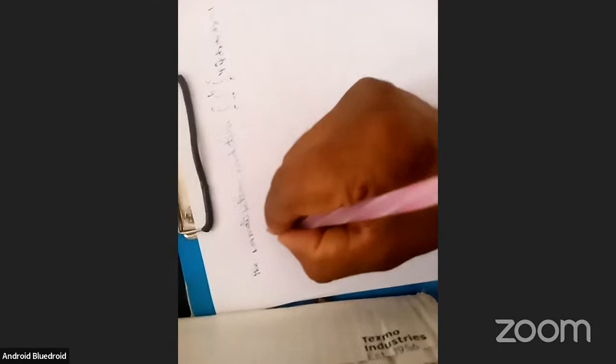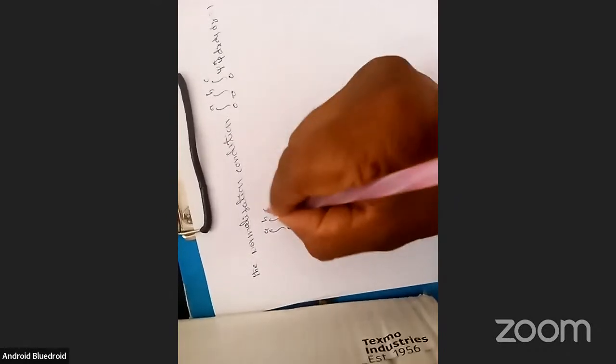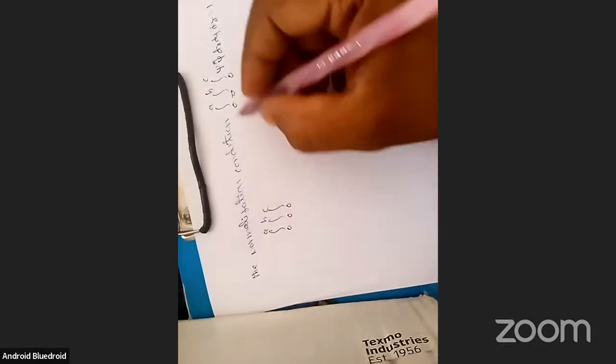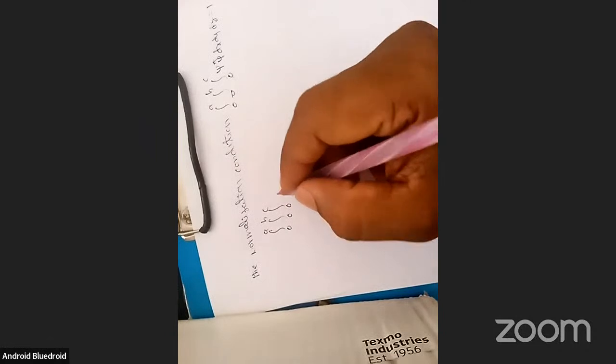So the condition: integral of 0 to A, integral of 0 to B, integral of 0 to C. So this one is the normalization value n, a constant value.